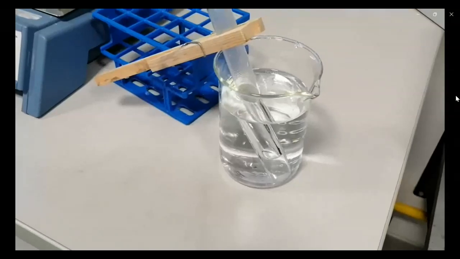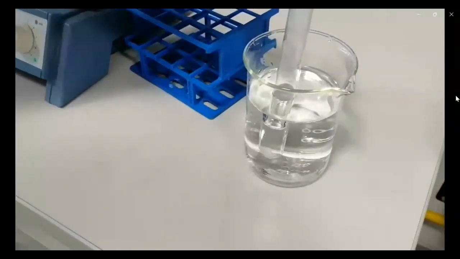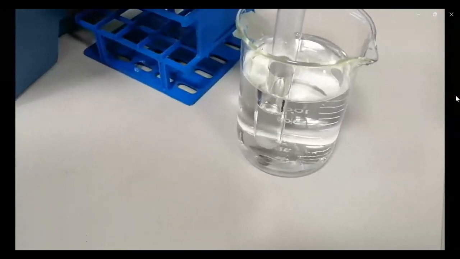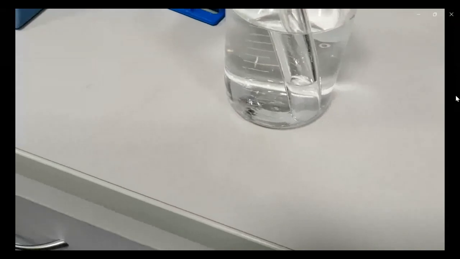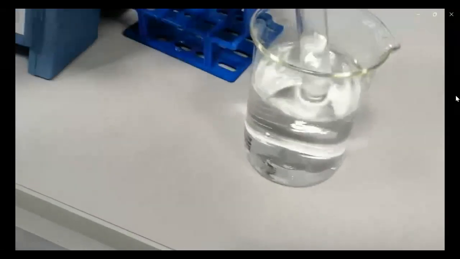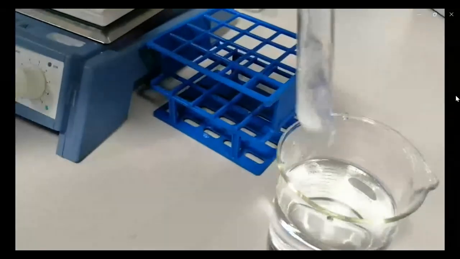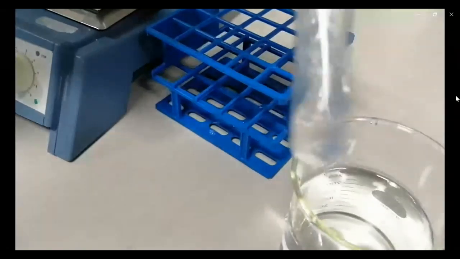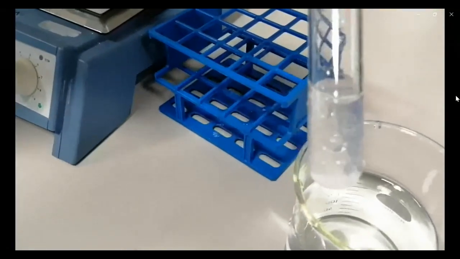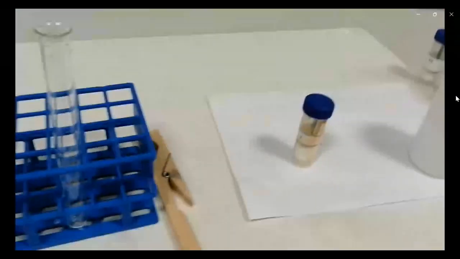Just mix them again, and you can see the crystals start to re-precipitate. The turbidity starts to appear. You can see that. So lead chloride is precipitated in the cold.